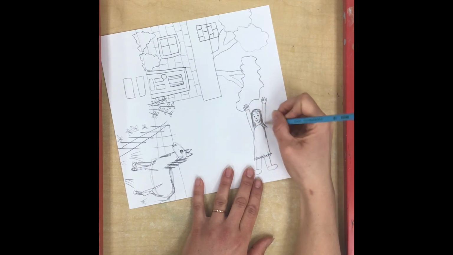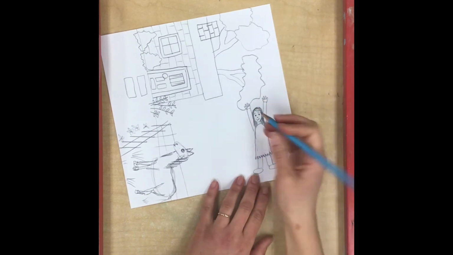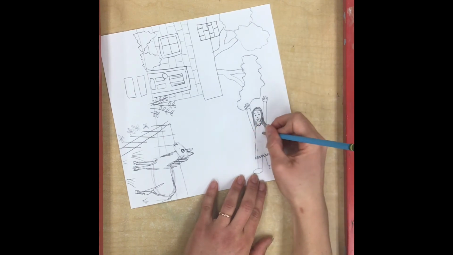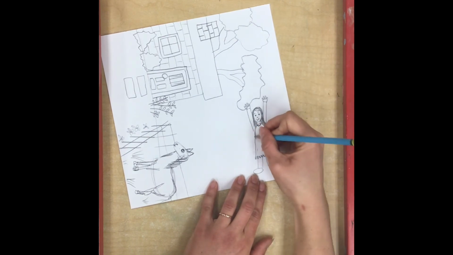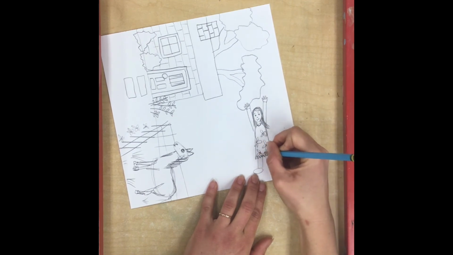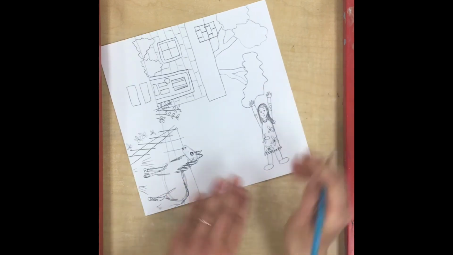It can really be fun to make your people creatively. All right, now after I'm done drawing my person, I can always add different patterns to the clothing to make my picture more interesting to look at.